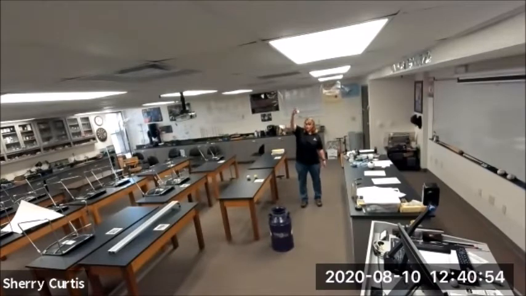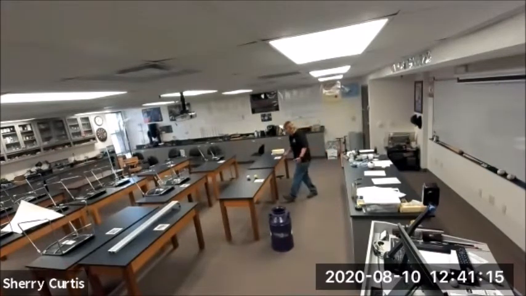Now, as I drop this, the velocity increases, but the rate of acceleration stays the same. The acceleration never changes. The rate of change of velocity, that number's constant, but the velocity itself is constantly changing as the ball goes down. Let's talk a little bit about both directions.